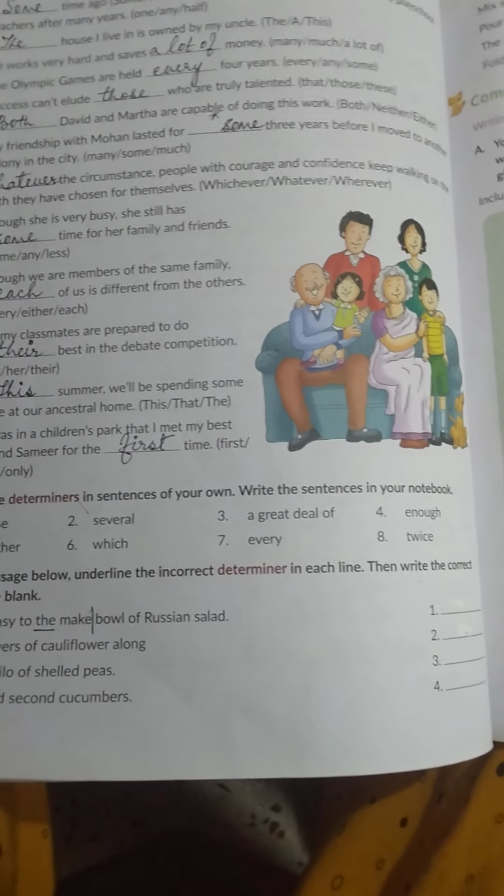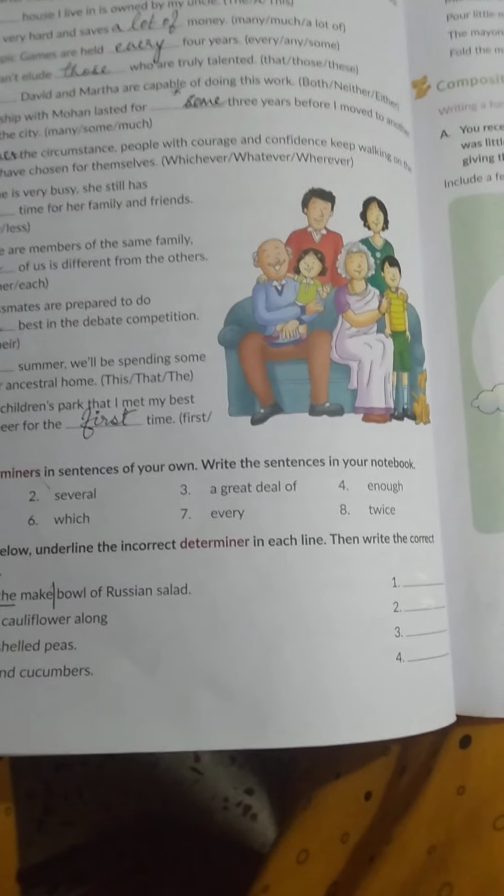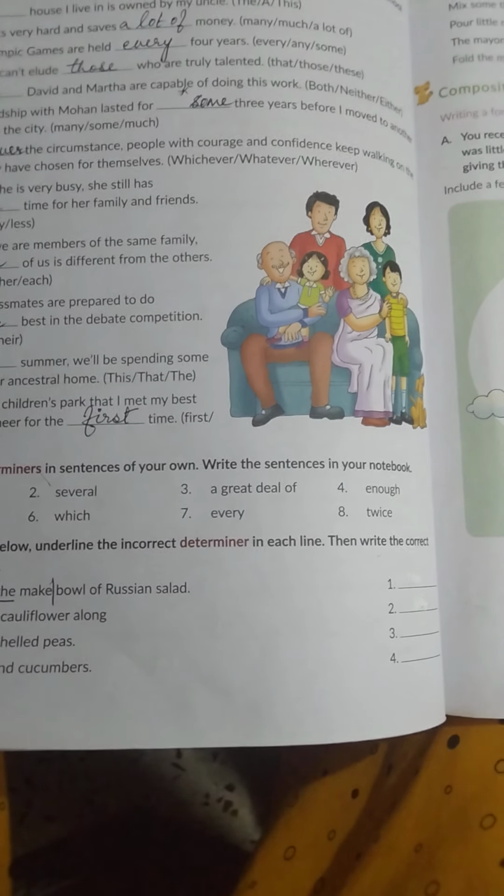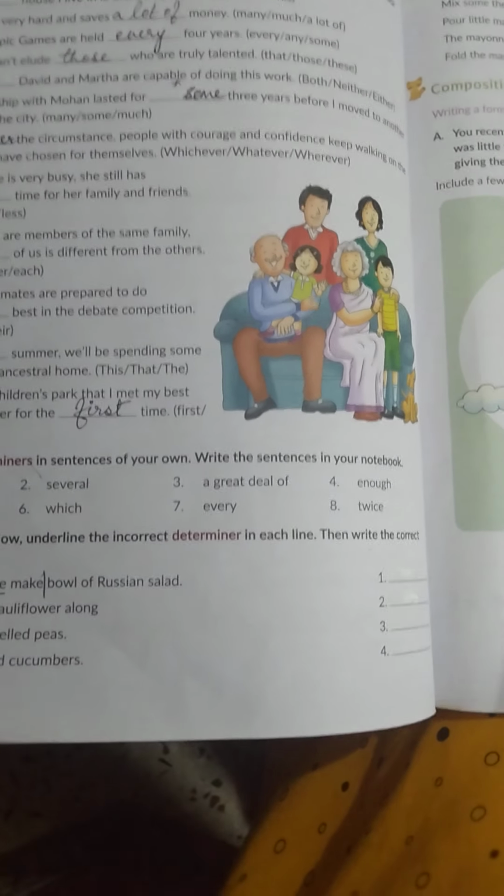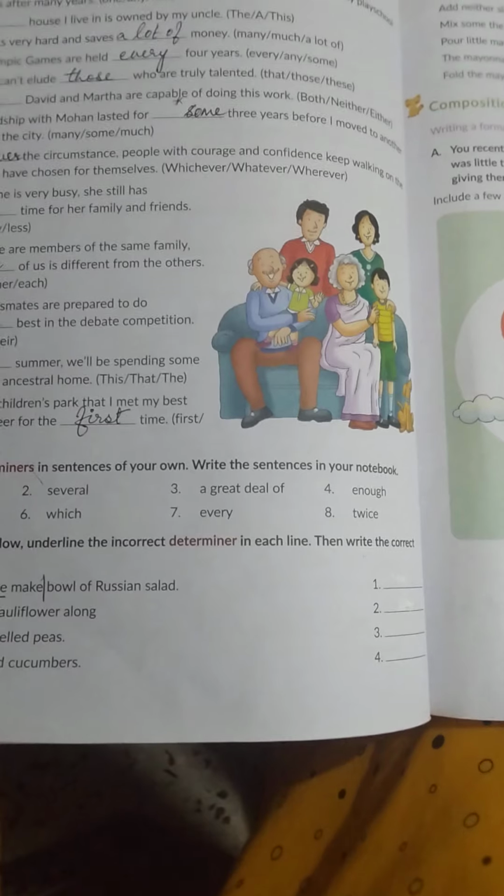Then also here in the second one, in the passage below, underline the incorrect determiners. Incorrect determiners are there and you have to correct them, and write the correct one in the blank. This you can do because maximum things are done for you. So this you can do.